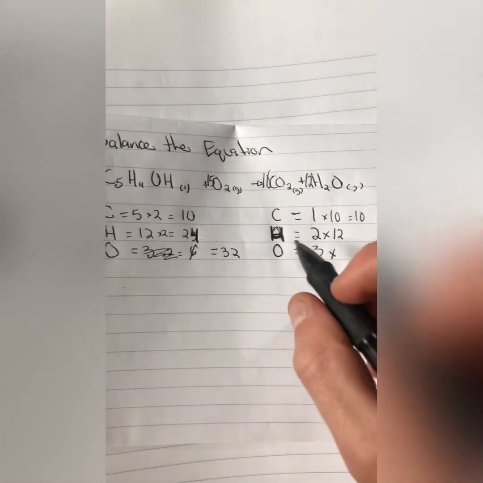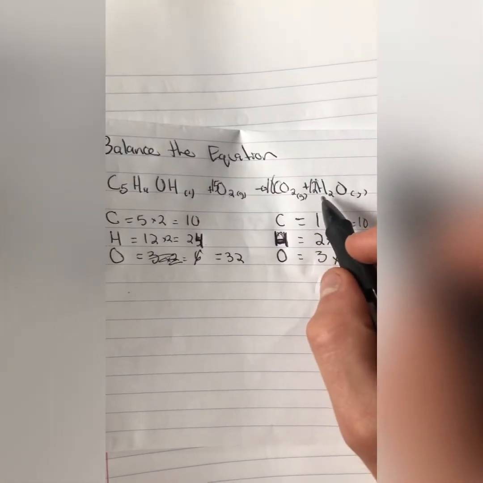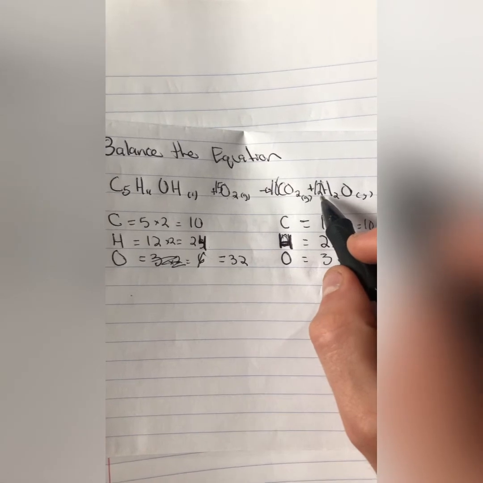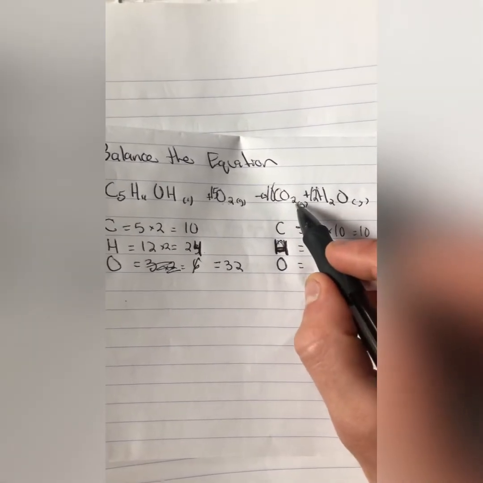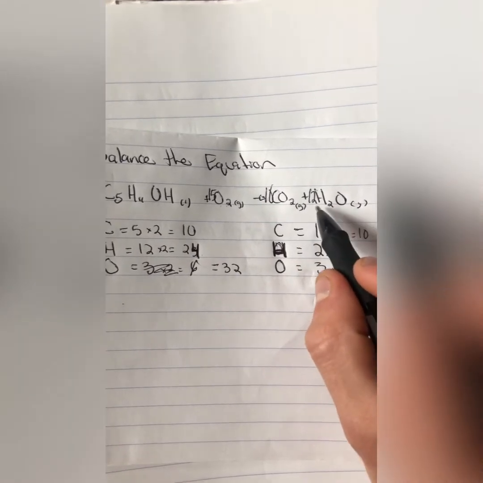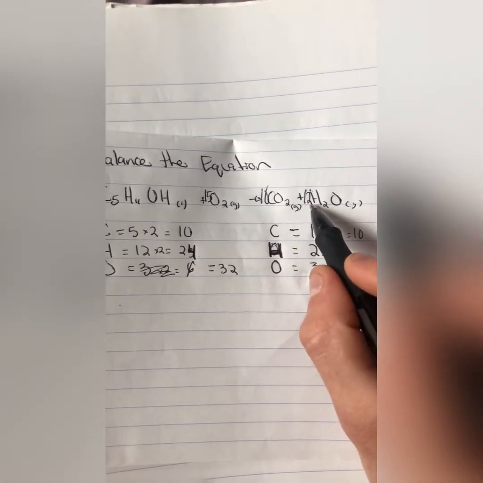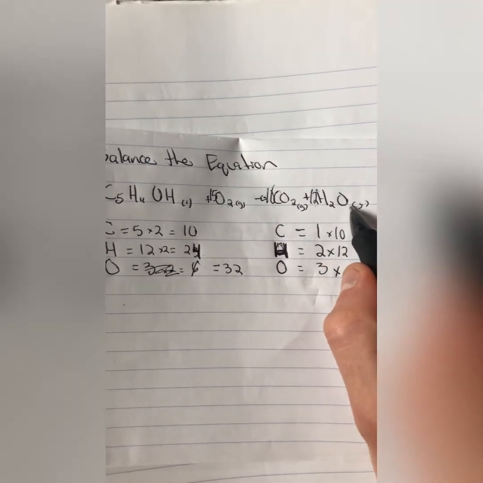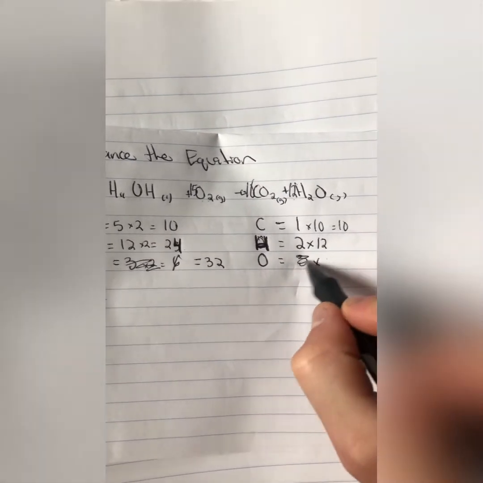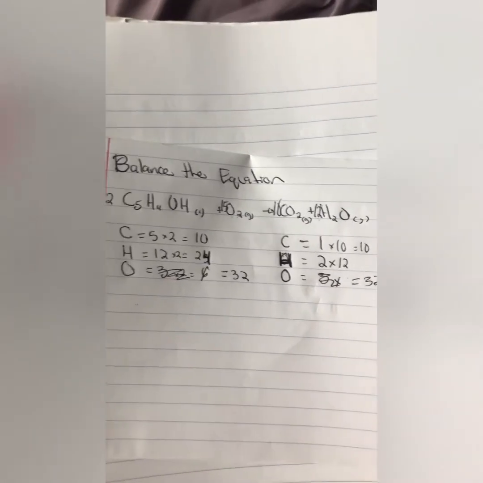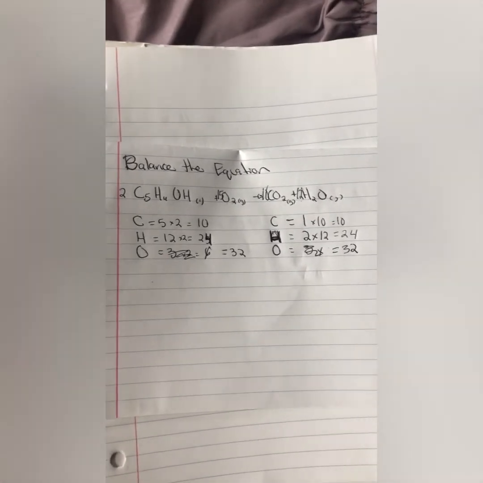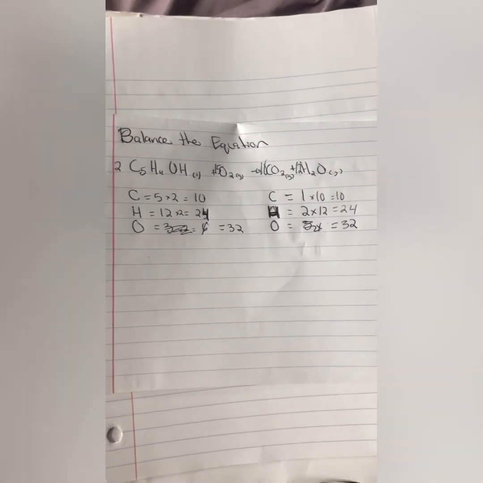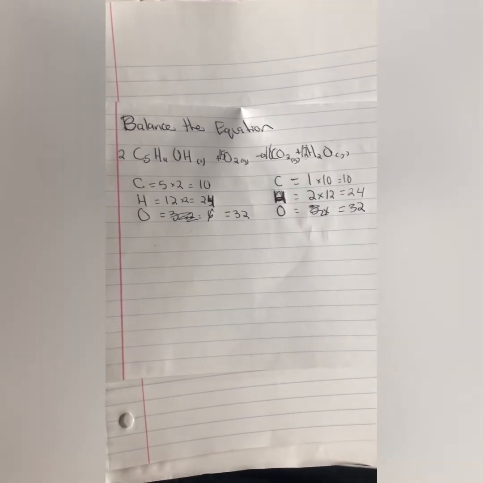And over here, we have 10 times 2 is 20, plus 12 is 32. Alright, and our equation is now balanced. Sorry, that was a little bit confusing. I lost track for a second, but that is correct.